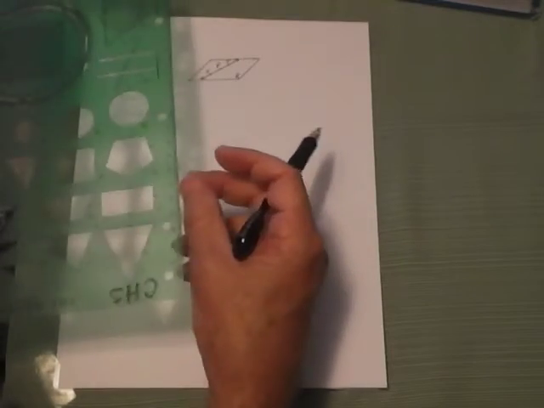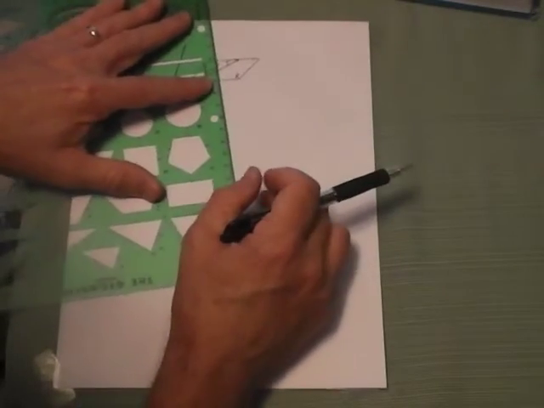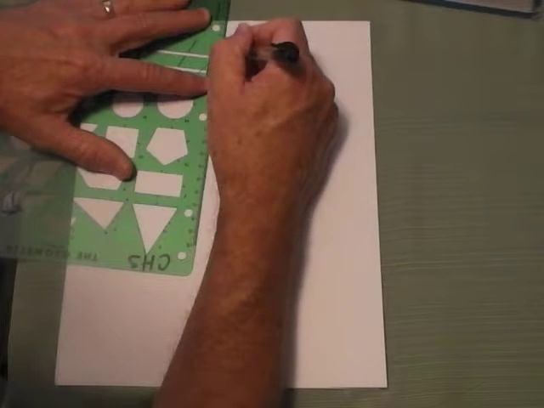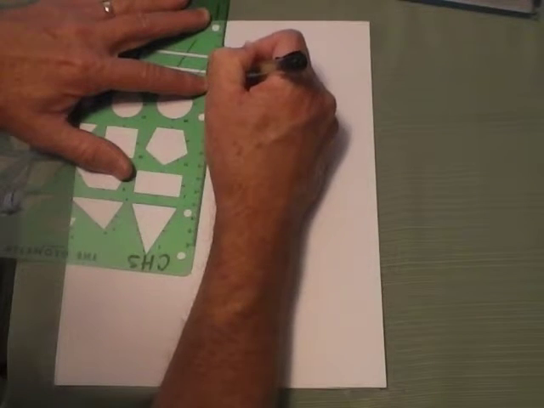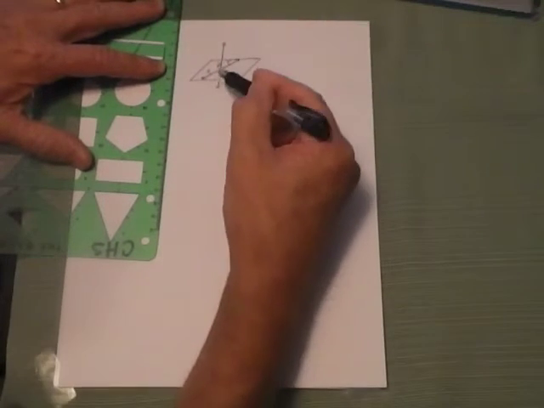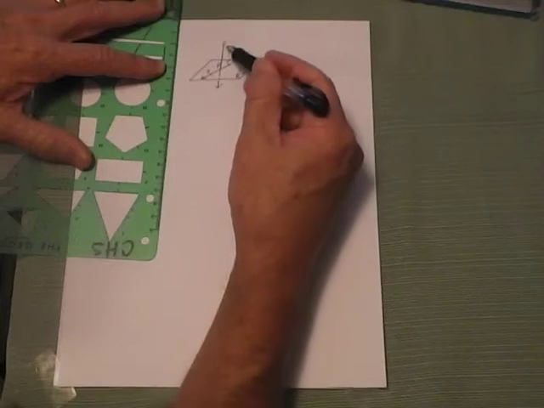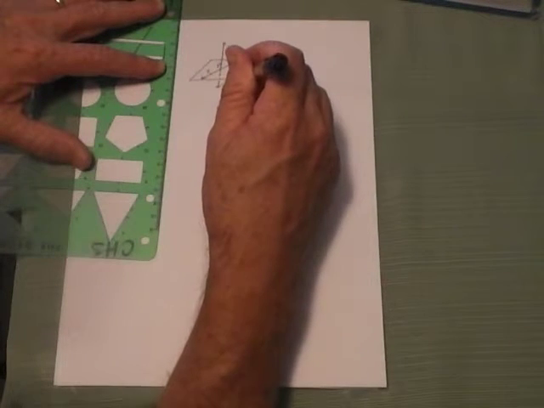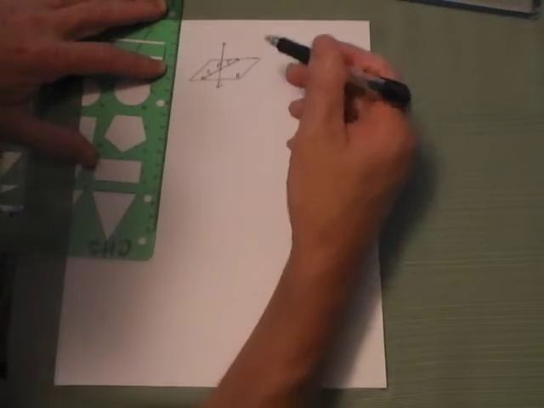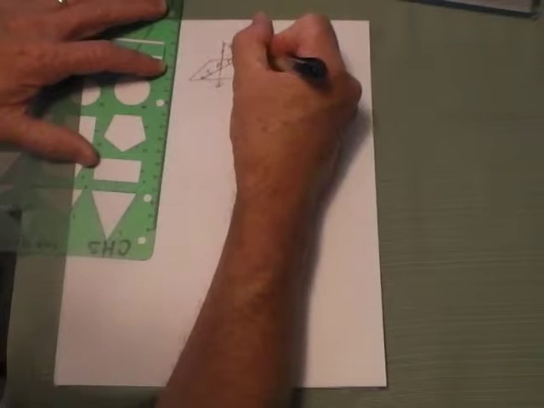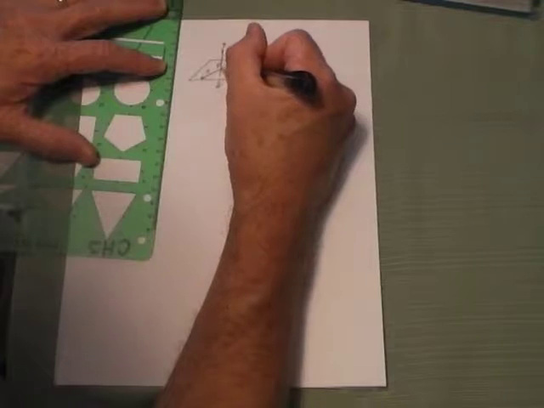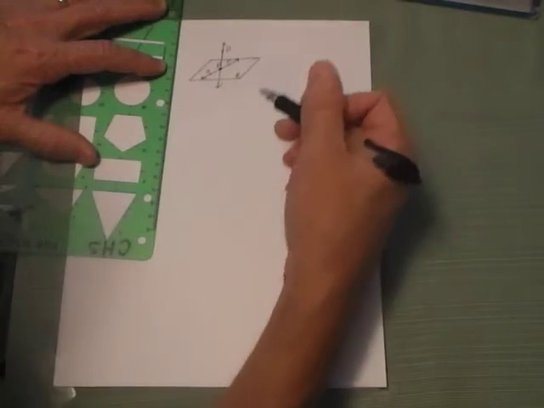Then if we have another line, and notice I put dashed lines here, which shows that this line actually goes through the plane and comes out the other side. And we're going to say this has a point D, and then also point P is on that line as well.